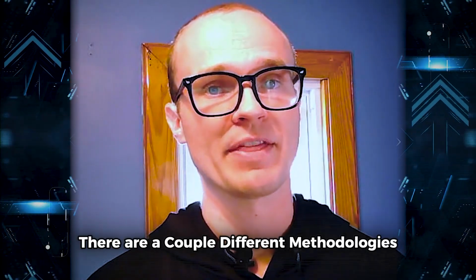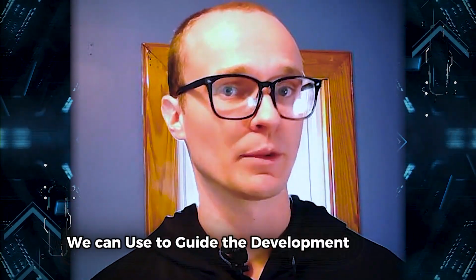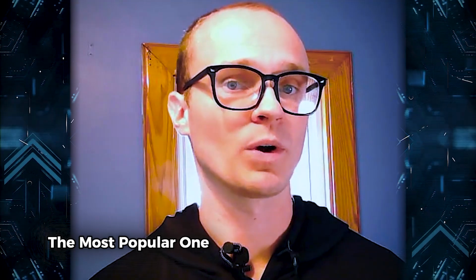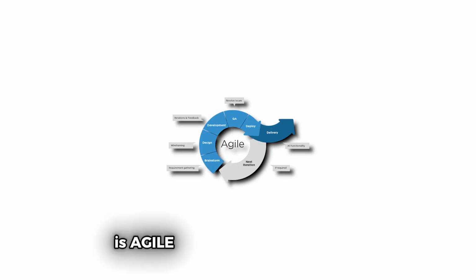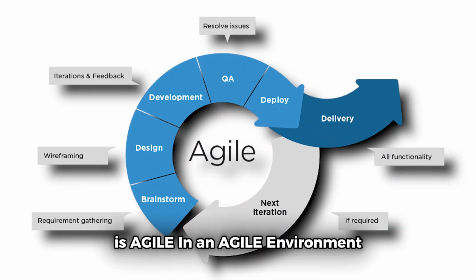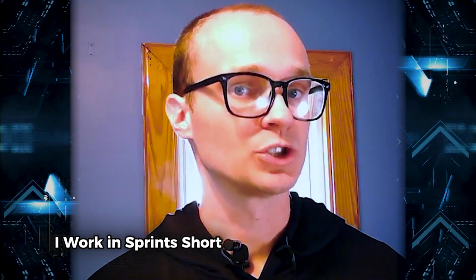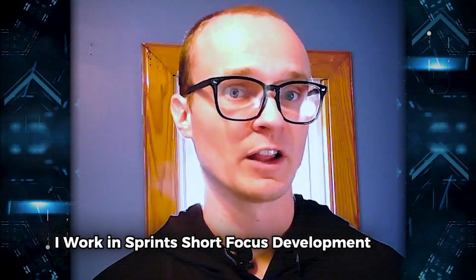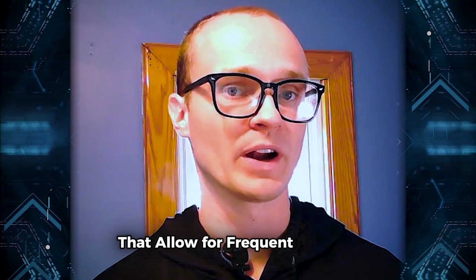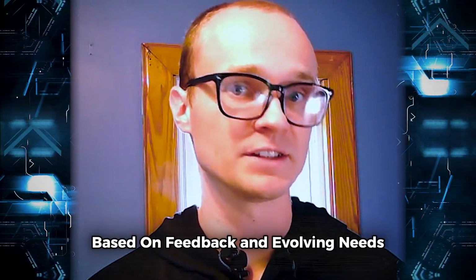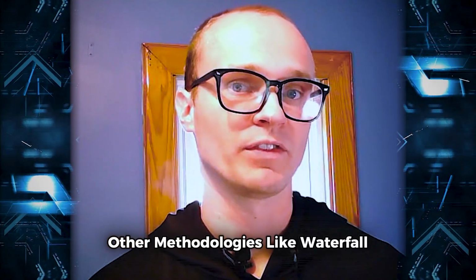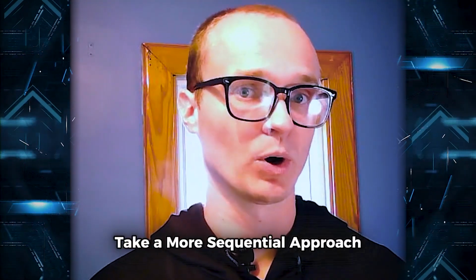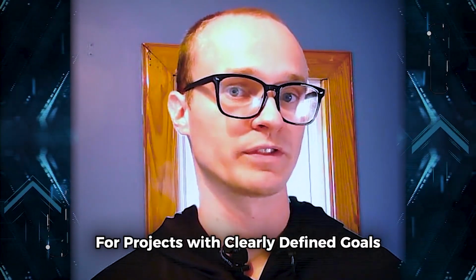There are a couple different methodologies we can use to guide the development process. The most popular one, and the one that I prefer to use, is Agile. In an Agile environment, I work in sprints, short, focused development cycles that allow for frequent updates and quick adjustments based on feedback and evolving needs. Other methodologies like waterfall take a more sequential approach. That works a little bit better for projects with clearly defined goals from the start.